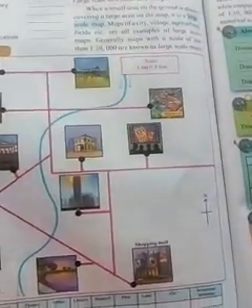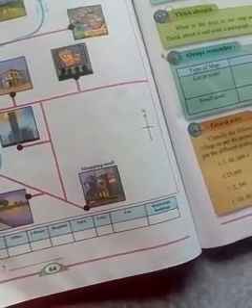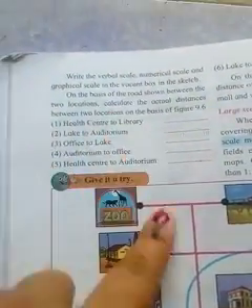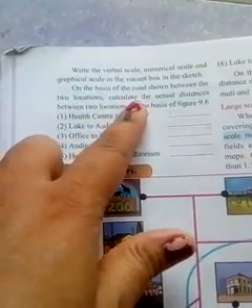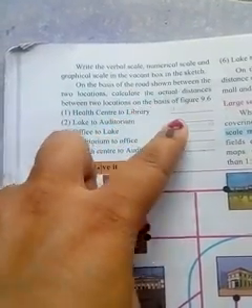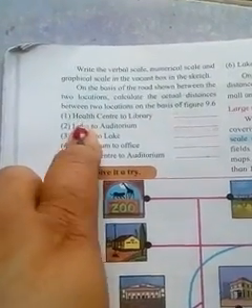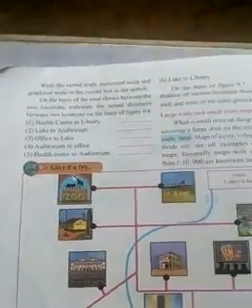Here write down the answer. On the basis of the road shown between the locations, calculate the distance between the two locations on the basis of figure 9.6.